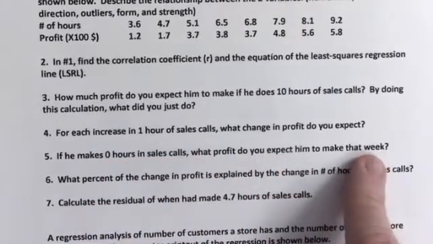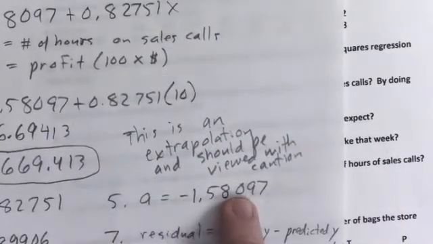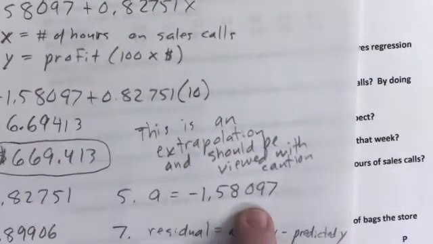Number 5, if he makes 0 hours in sales calls, what profit do you expect him to get? That's what the y-intercept is. The y-intercept is what you predict Y is going to be when X is 0. So the answer to 5 is just the y-intercept, just the constant there. It's A. So that's all there is to number 5.